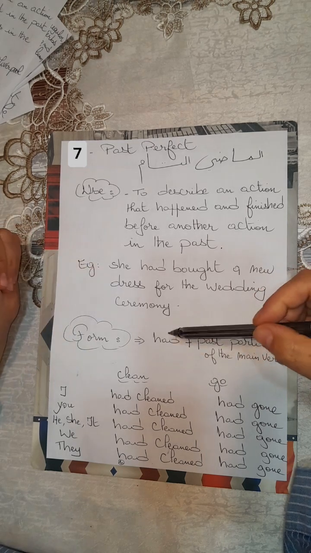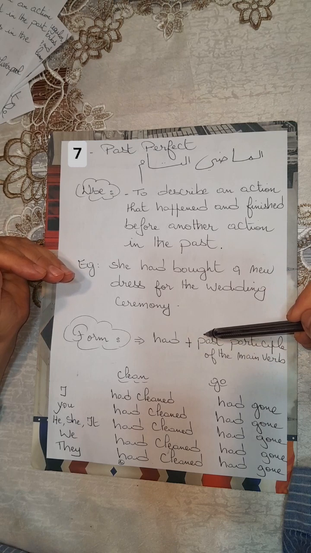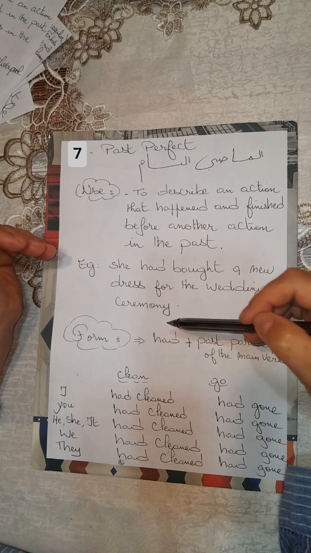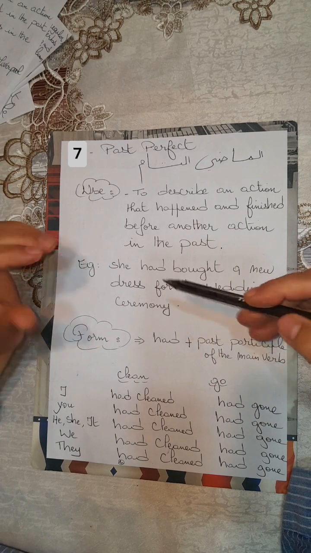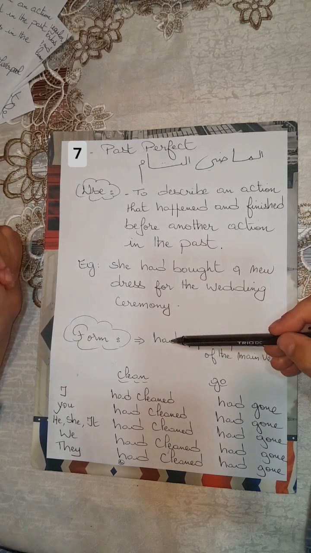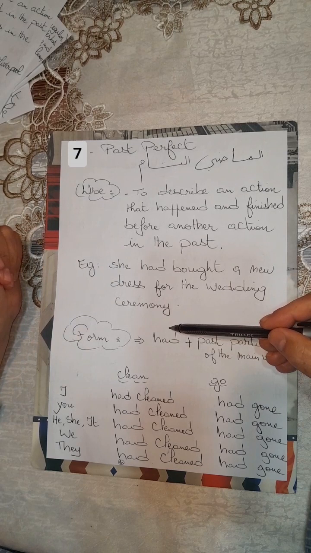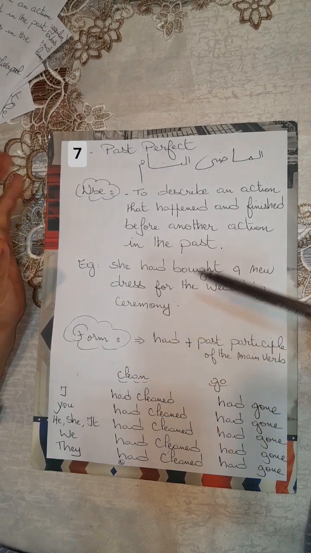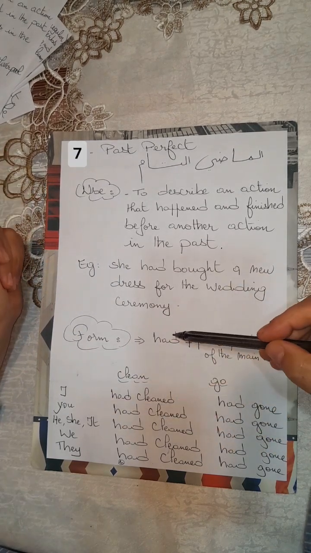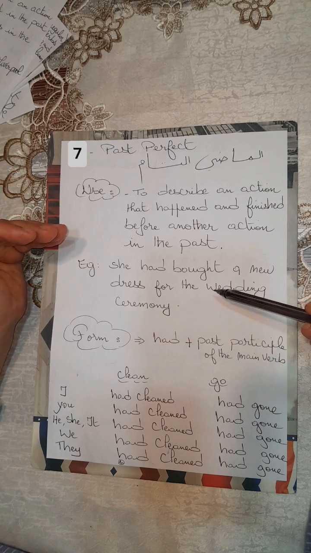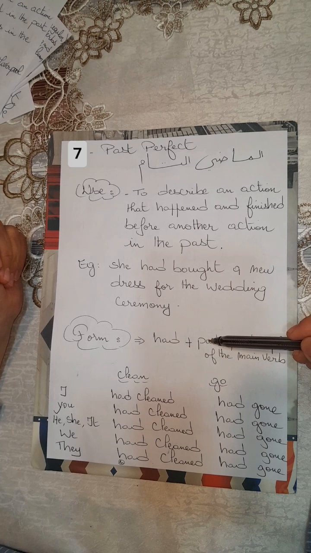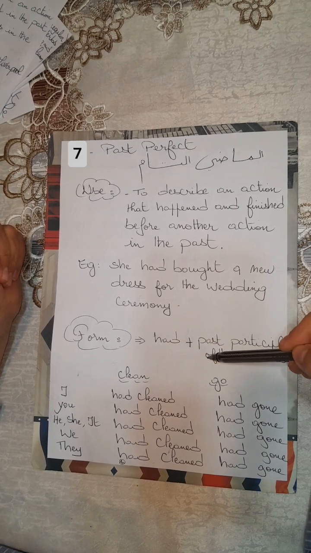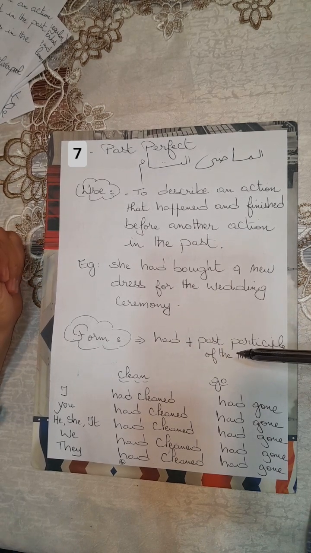But this time the auxiliary to have يكون مصرف في الماضي ومع جميع الضمائر، وراح يكون الشكل ديالو had كما قلت مع كل الضمائر. So the past perfect tense is formed with had plus past participle of the main verb.